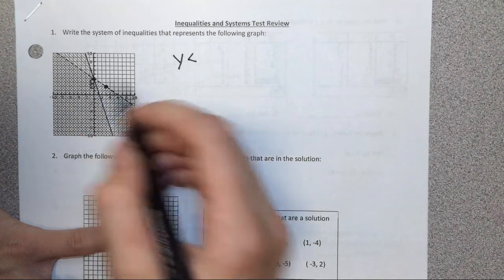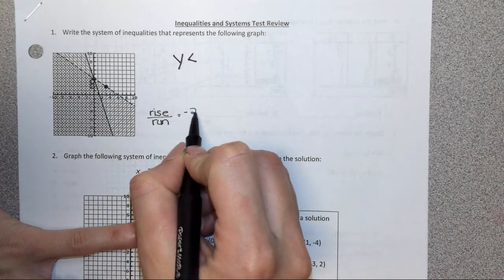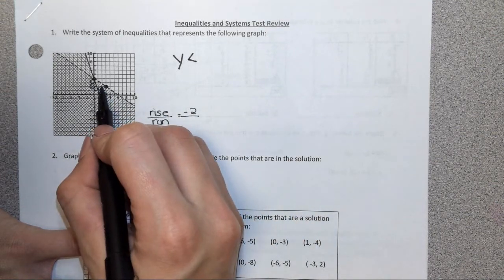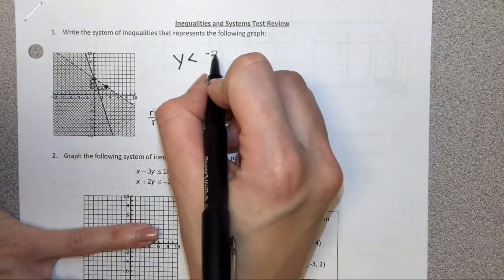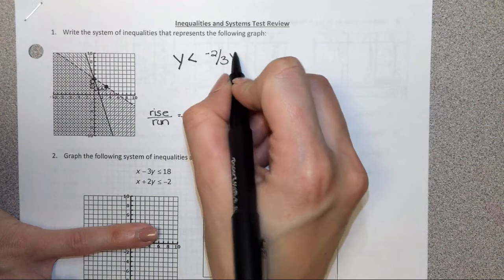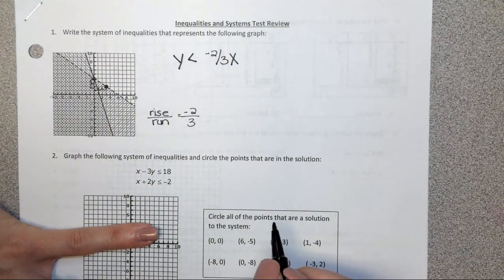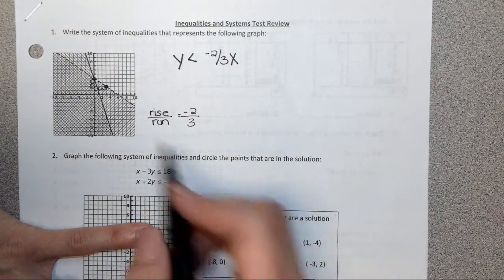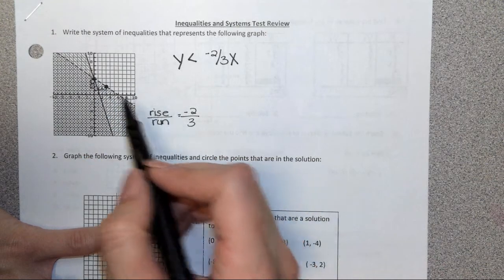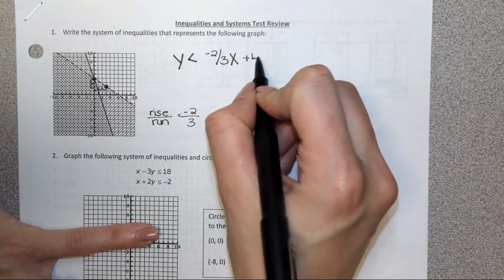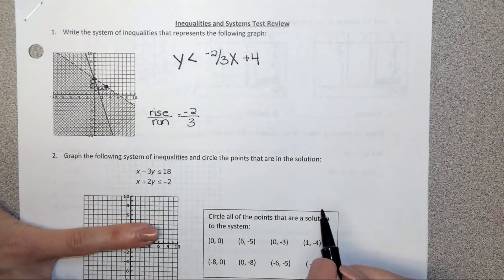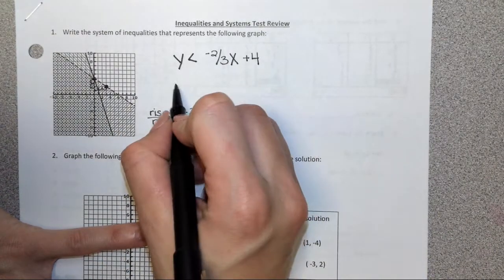I'm going down 2, and I'm going over 1, 2, 3. That is my slope. So negative 2/3. Your slope goes next to your x. And then I need my y-intercept. So where does it cross the y-axis? Which is right here at 1, 2, 3, 4. So that's one equation. Then I'm going to do the solid line.